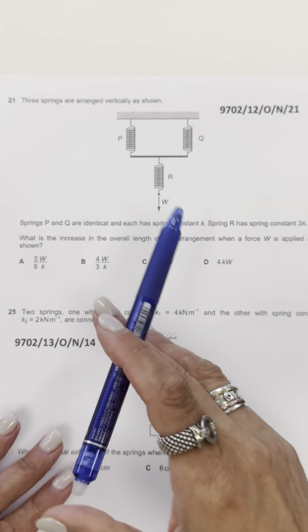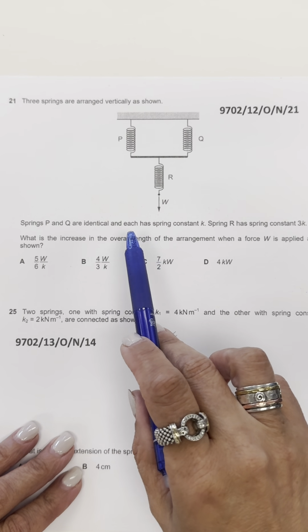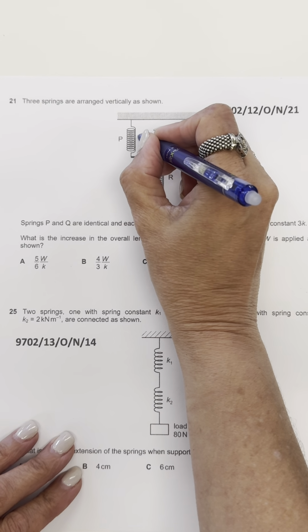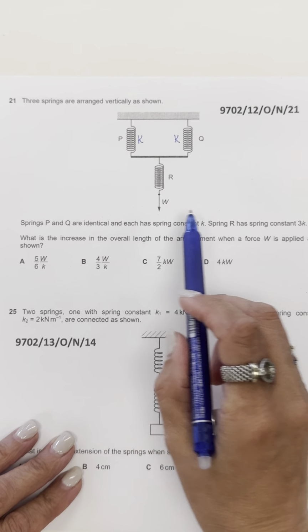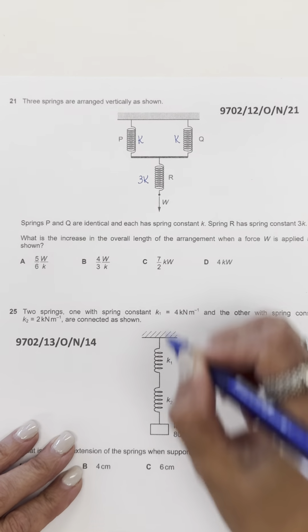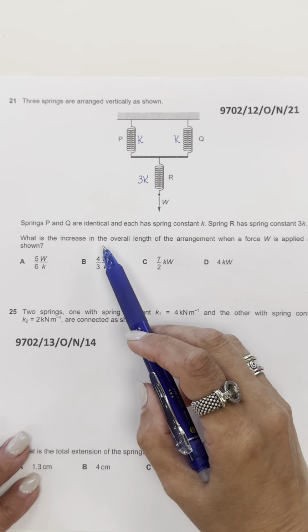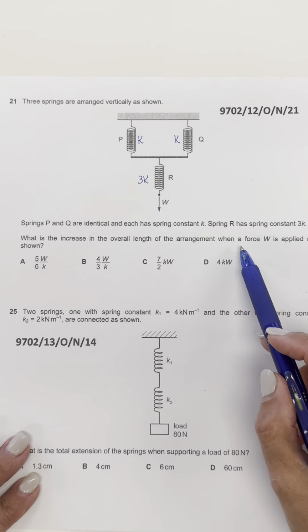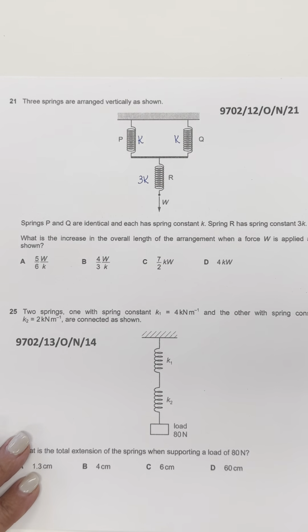This question says that springs P and Q are identical and each has a spring constant K. So K and K. Spring R has a spring constant 3K. It's asking what is the increase in the overall length of this arrangement when a force W is applied as shown.